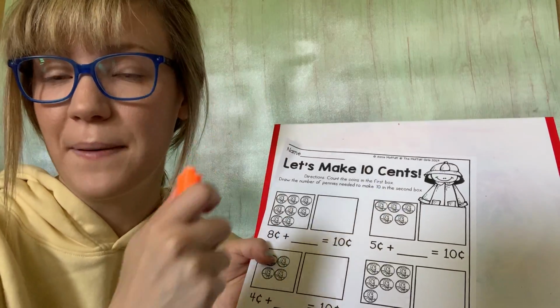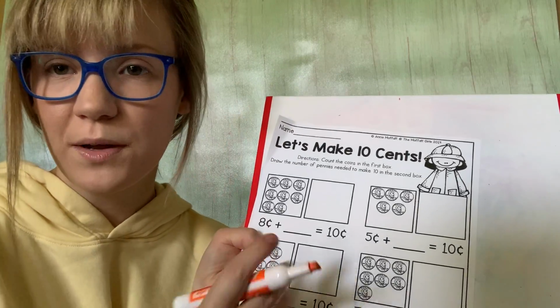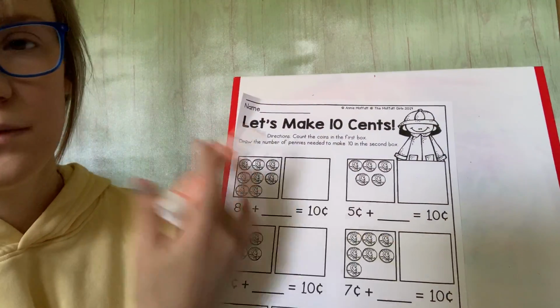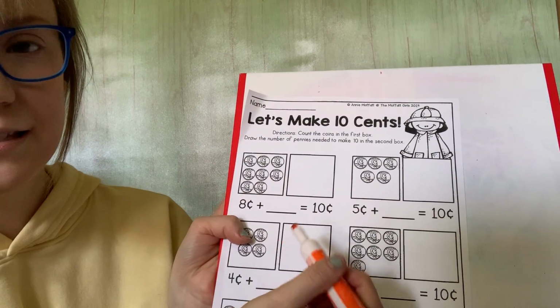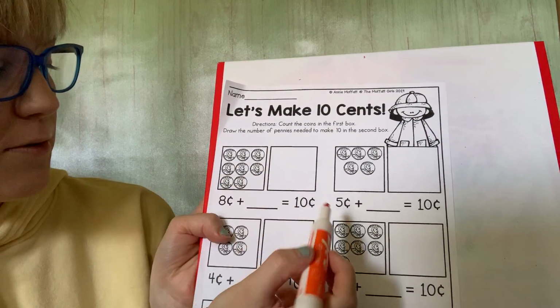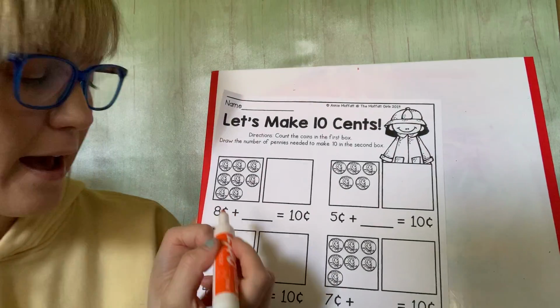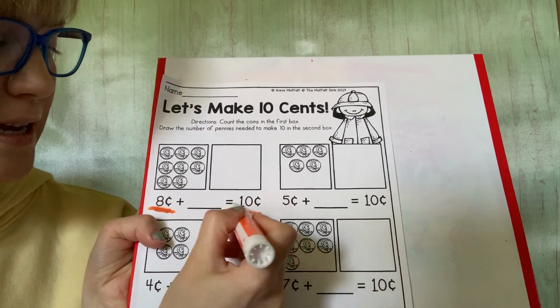I'm going to use a pen or my marker to help me solve these problems, and I'm going to do the first one with you. If you look at your worksheet, in the first one you have 8 cents. Remember, it wants you to make 10.